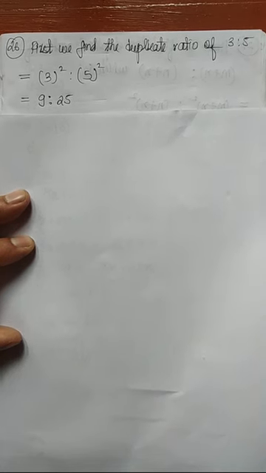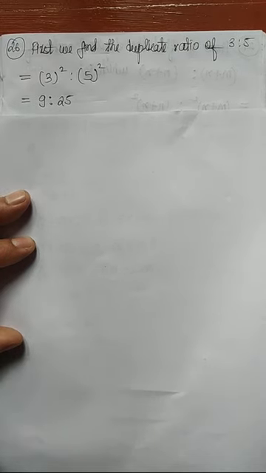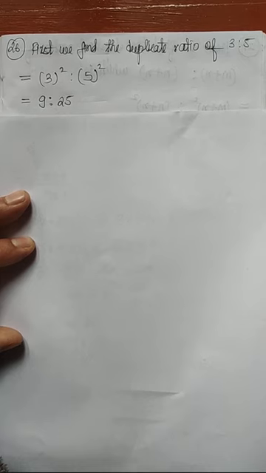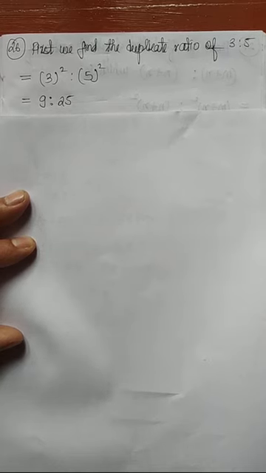And now we move to question number 26. Please read the question. If x plus 3 is to 4x plus 1 is the duplicate ratio of 3 is to 5, then find the value for x.